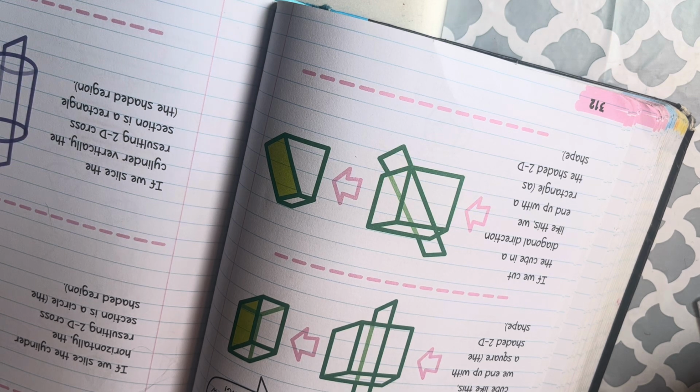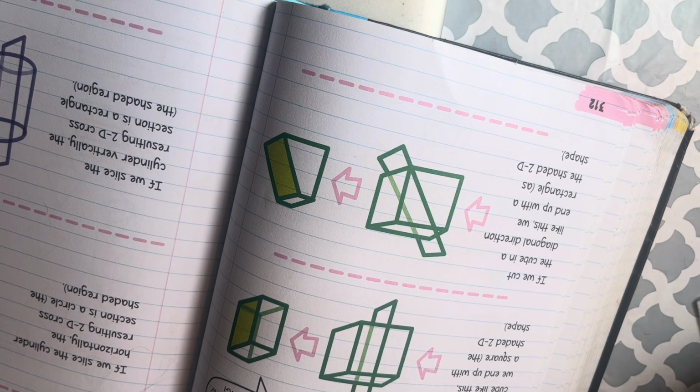If we cut the cube in a diagonal direction like this, we end up with a rectangle as the shaded 2D shape.